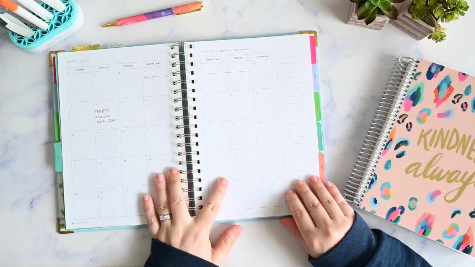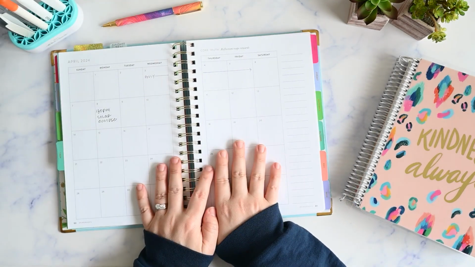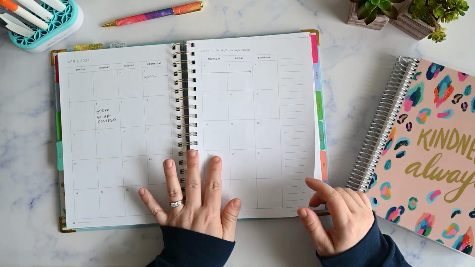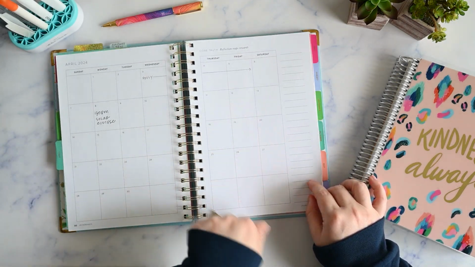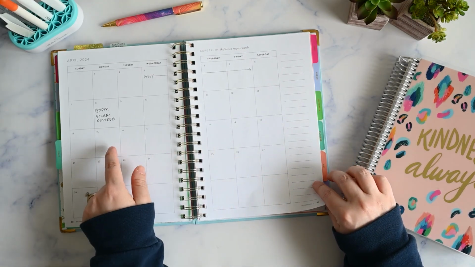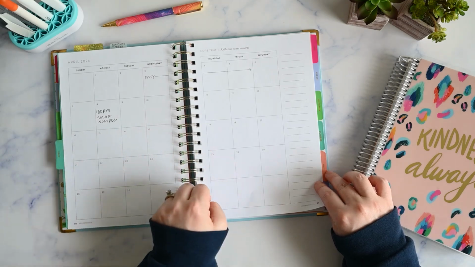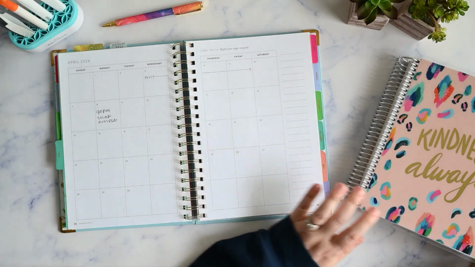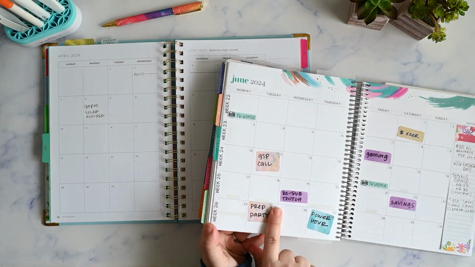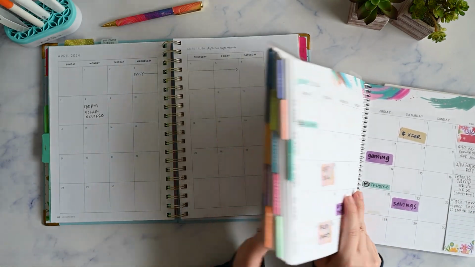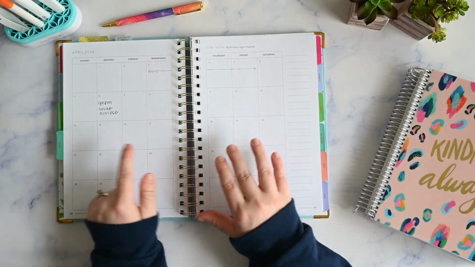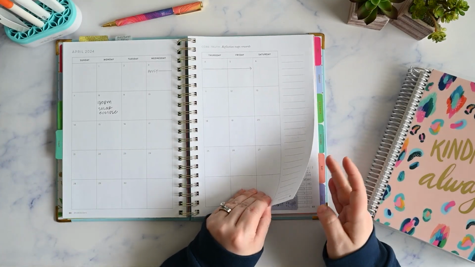I don't use the monthly spread a lot in here. I don't like that it's a Sunday start. I don't want to deal with redating it and everything. I did use it in May. I will show you that. I kind of try to pre-plan in here sometimes. Of course, I always pre-plan in my monthly planner with my sticky notes, and that works really well for me. But kind of like the one-off things, I'll write them on here sometimes.